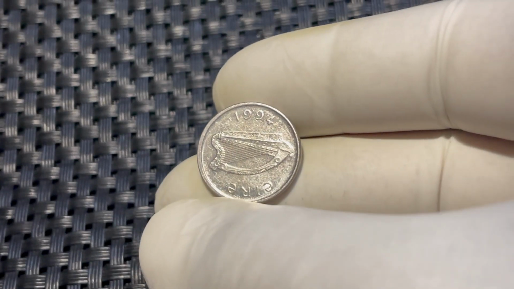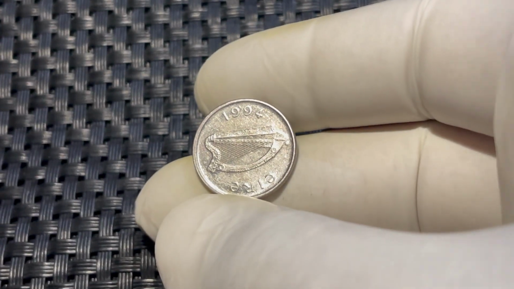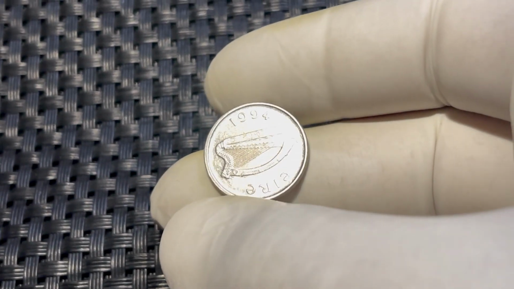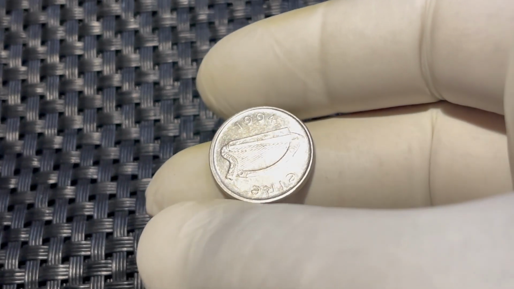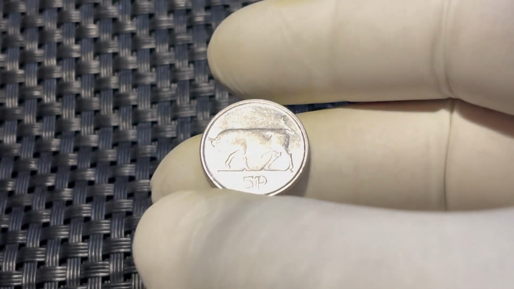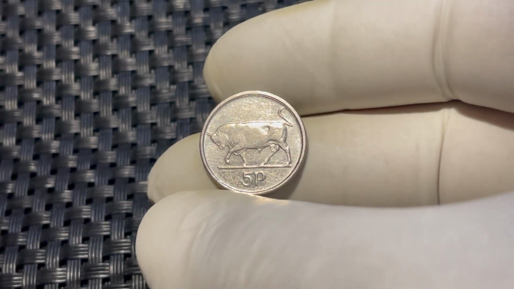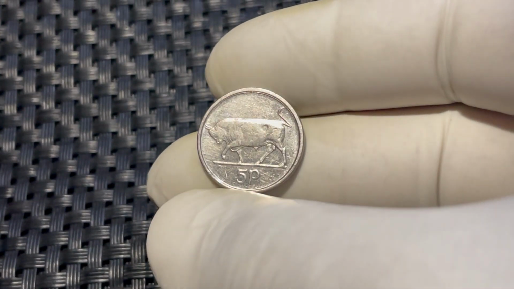This powerful agricultural symbol reflects Ireland's rural economy and heritage, highlighting the importance of cattle farming to the nation's identity and economy. The bull design was crafted by the renowned designer Percy Metcalfe and has been a staple on the 5p coin since its introduction.